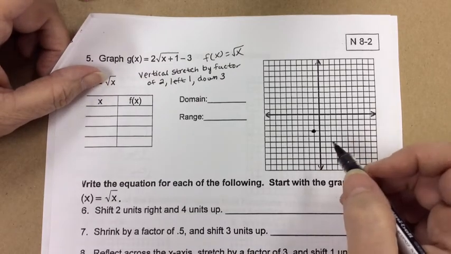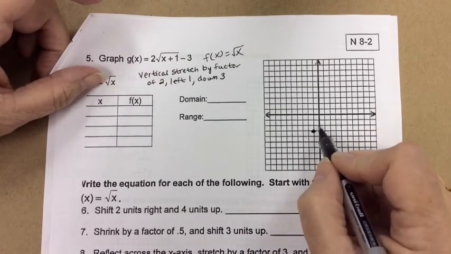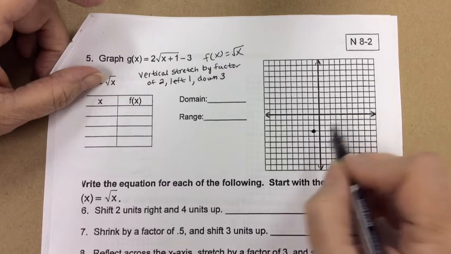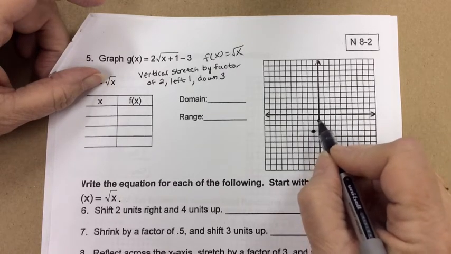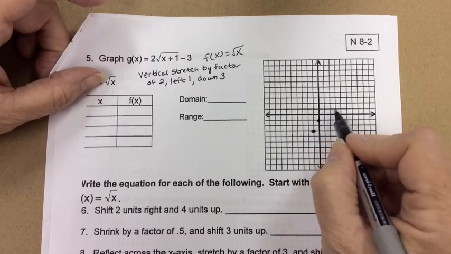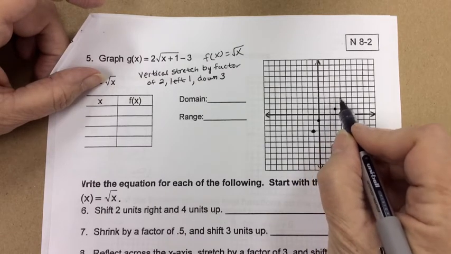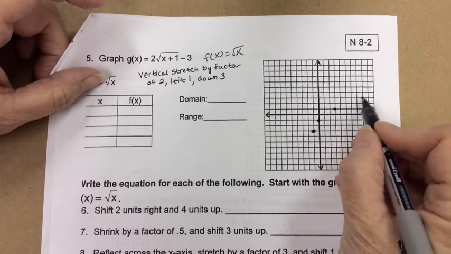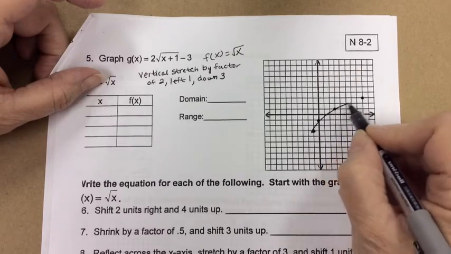Okay, vertical stretch by a factor of 2. Instead of going up 1 over 1, up 1 over 3, up 1 over 5, I'm going to go up 2 over 1, up 2 over 3, and up 2 over 1, 2, 3, 4, 5. And there is my graph.